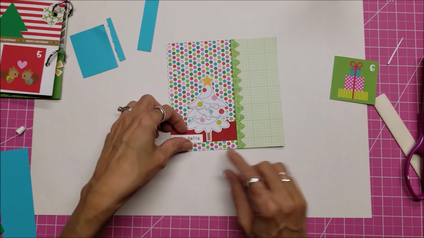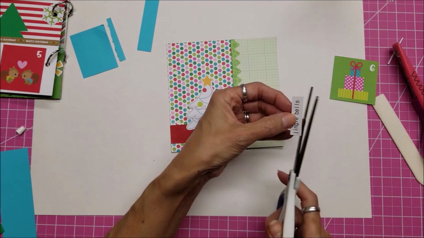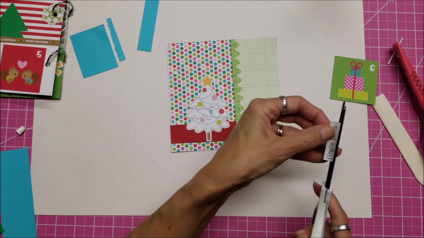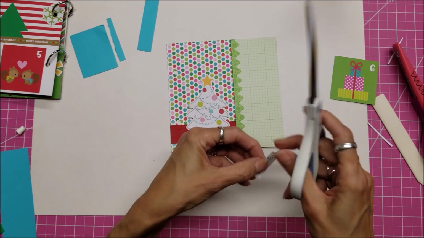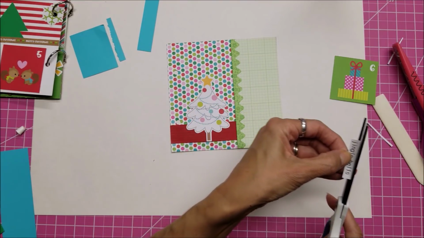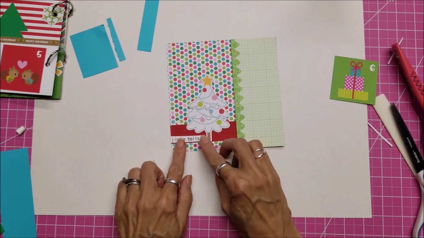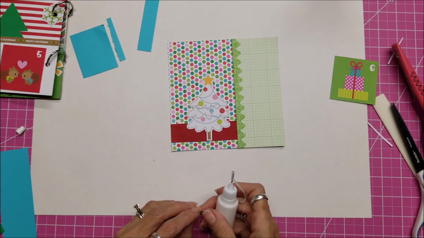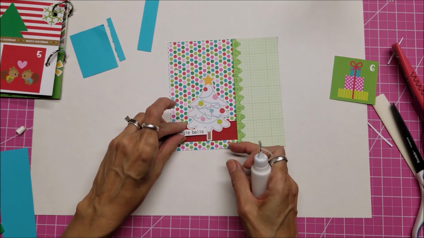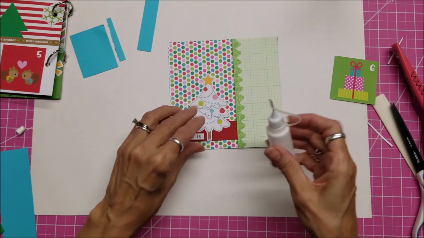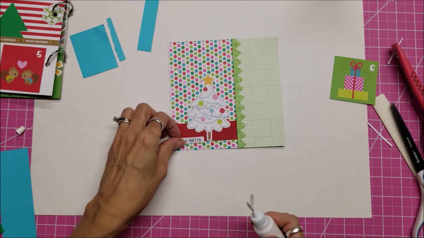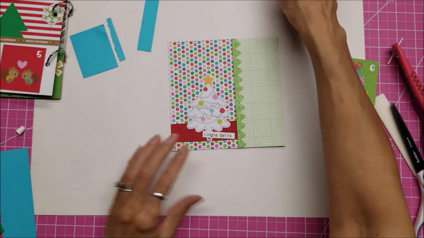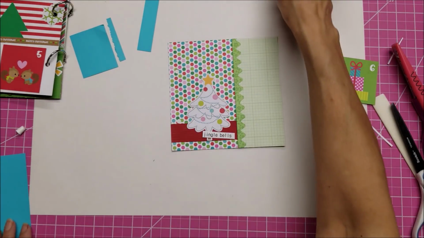Now, is this going to show? I think it would be better if I cut this a little more narrowly, so that you could see more red above and below it. Like that. Okay. It could also go over the tree a little bit. You know what? Thinking. How about popping that up just a little bit?